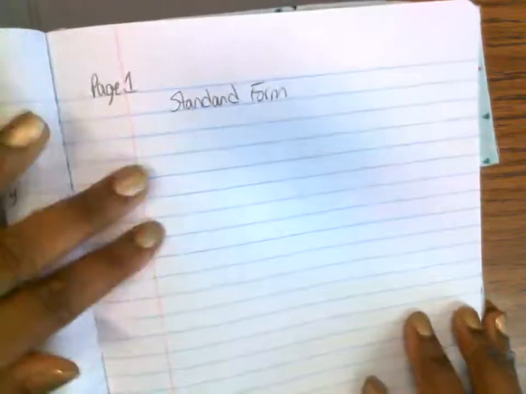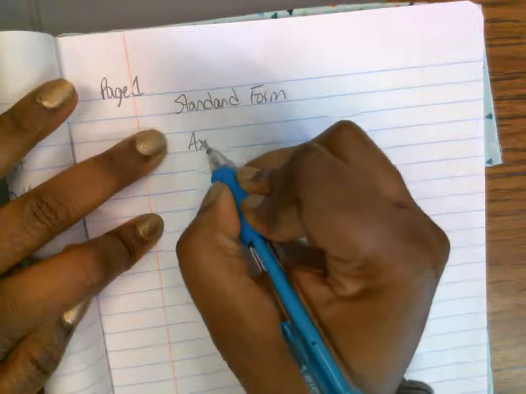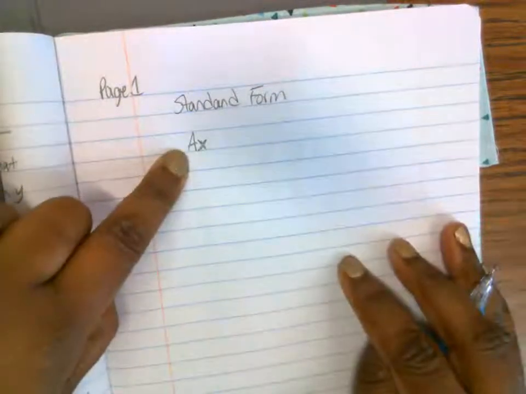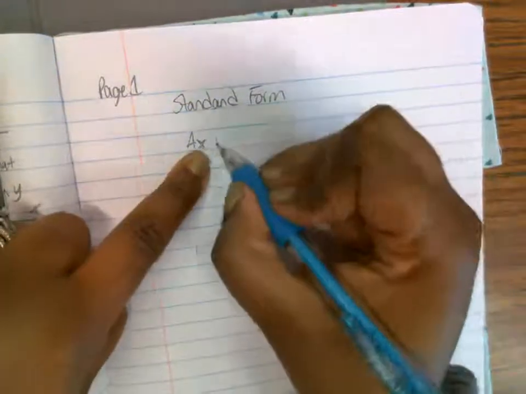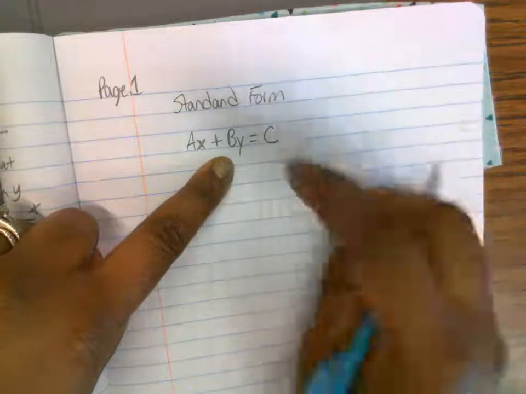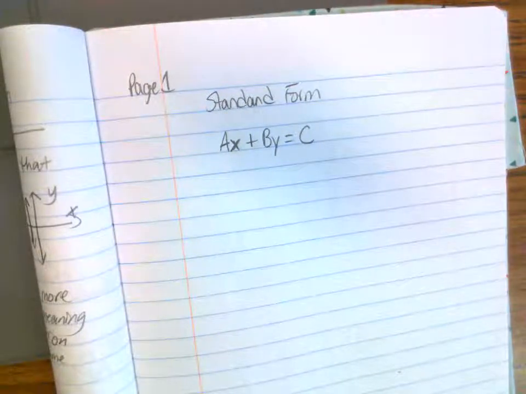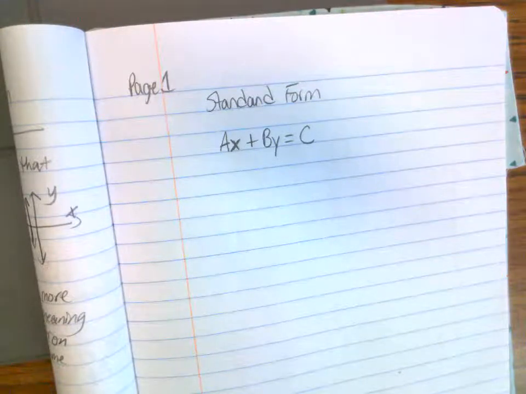Okay? Standard form looks like this. Standard form is where you have the x term plus the y term is equal to the number that has no variable attached to it on the end. Okay, so this is standard form.